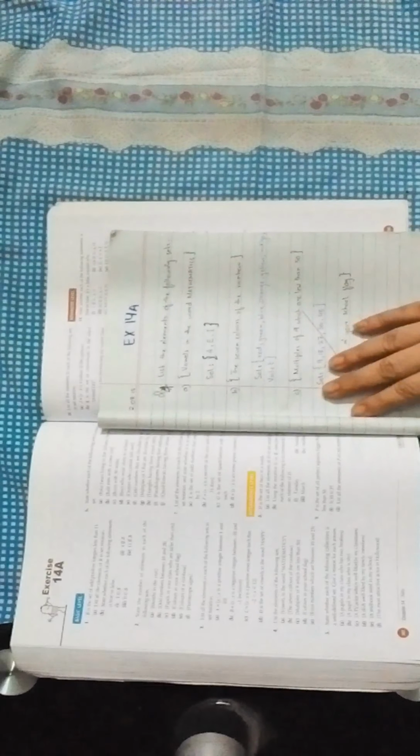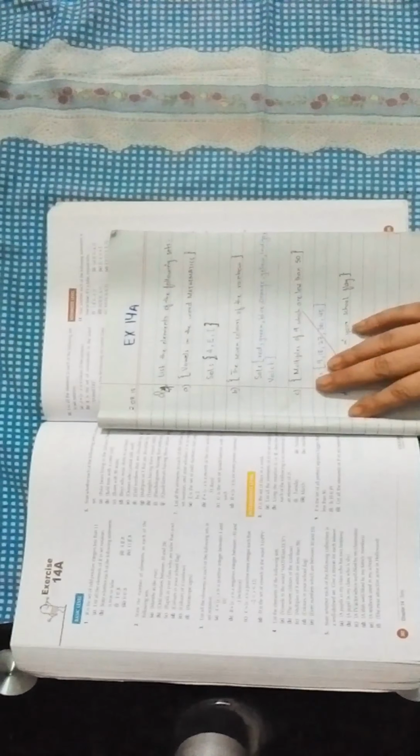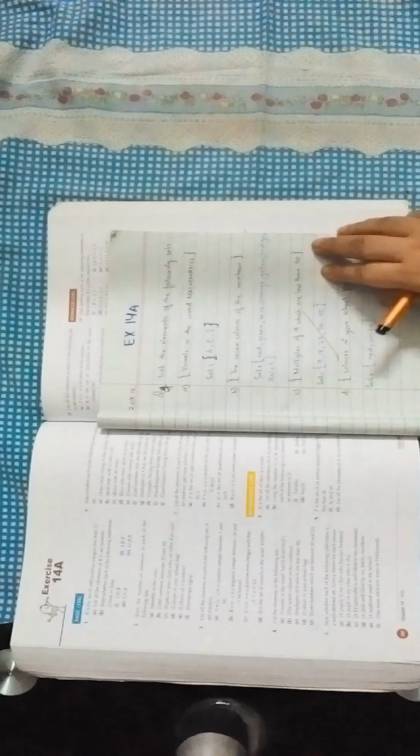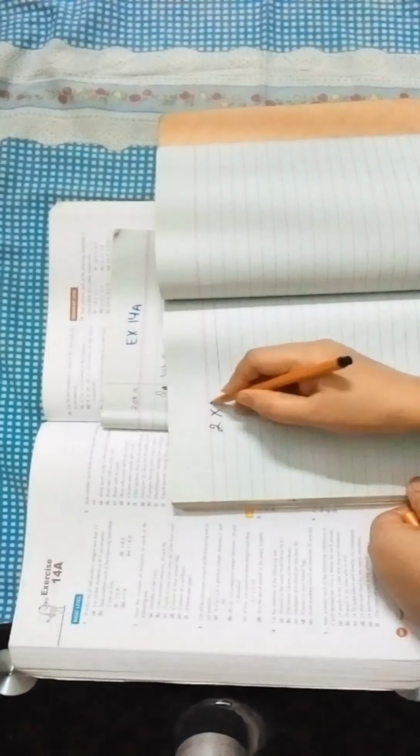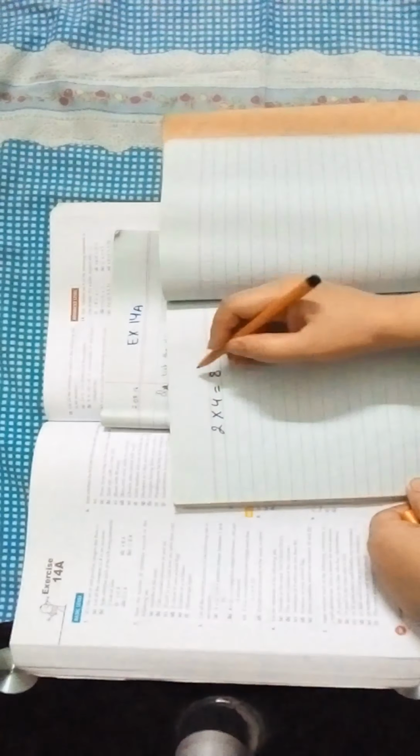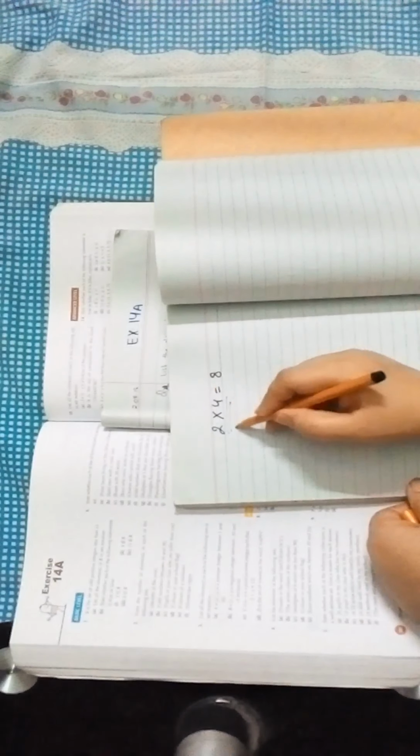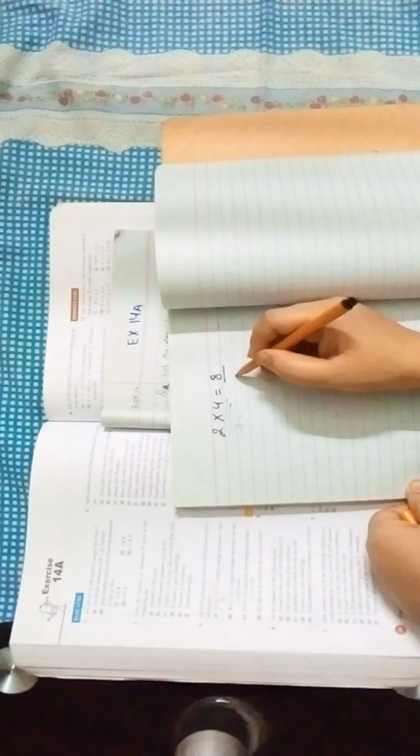Next is question 4, part C. Multiples of 9 which are less than 50. You all know what factors are and what multiples are. I am giving you one example: 2 multiplied by 4 is equal to 8. These two are the factors of 8, and this 8 is the multiple of 2 and 4.